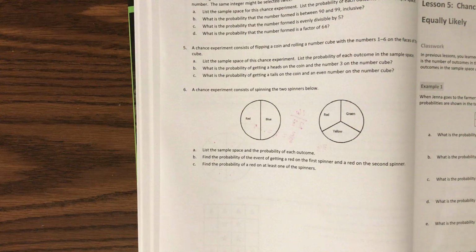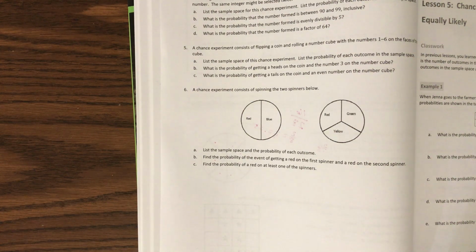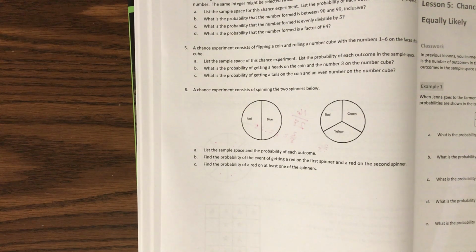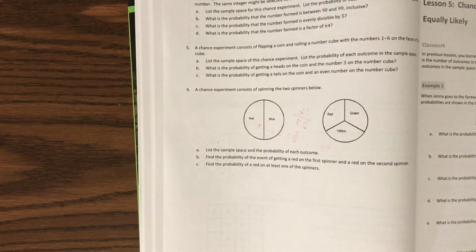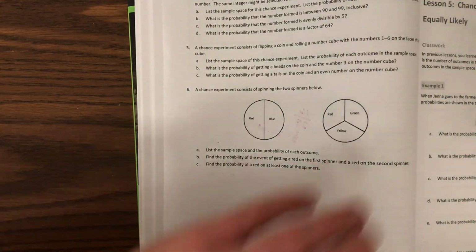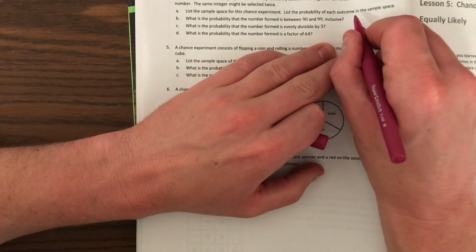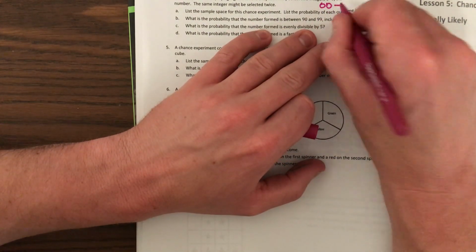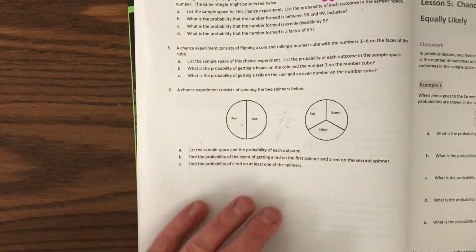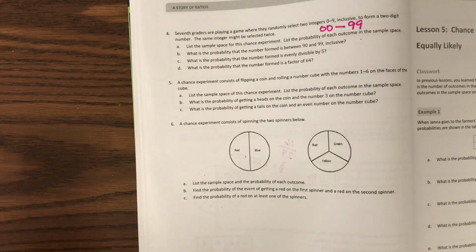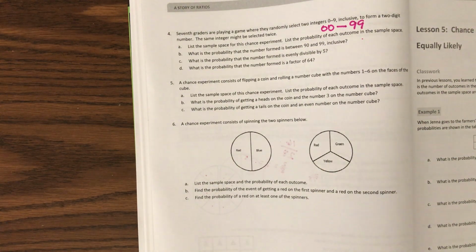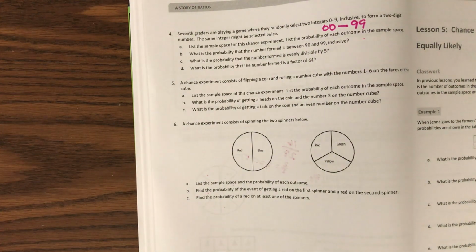The sample space of an experiment is every single possible outcome it could produce, every single way it could go. If you were to list this, it'd be a pretty long list, because you would have to list 0, 0 is a possible outcome, then 0, 1, and then 0, 2, and then 0, 3, and 0, 4, and so on, all the way up to 99. We're not going to actually list that out one by one. We're just going to write that the sample space is 00 to 99. Each number in there from 0 to 99 is a possible outcome. That's what sample space means, all the possible outcomes.